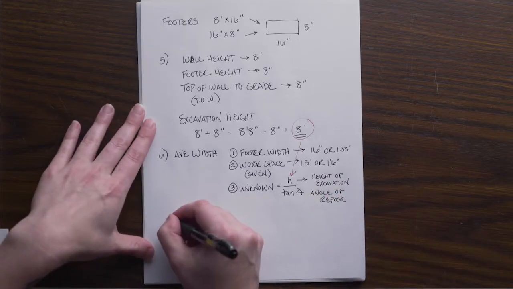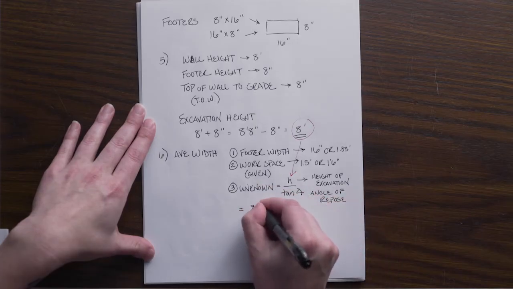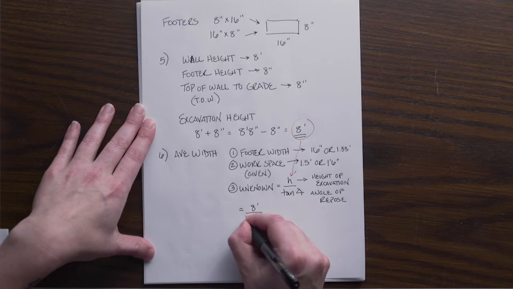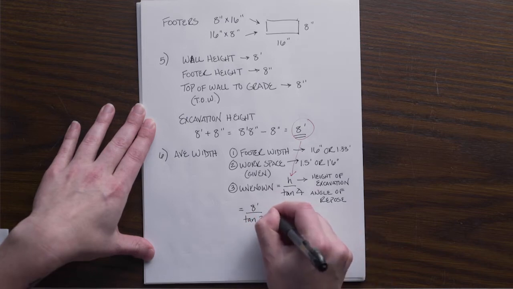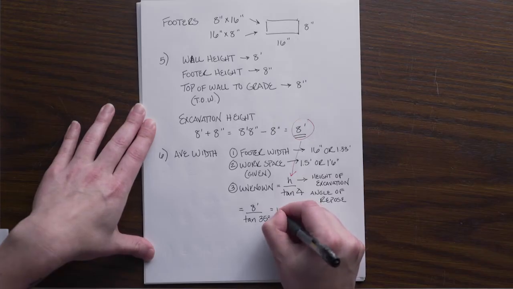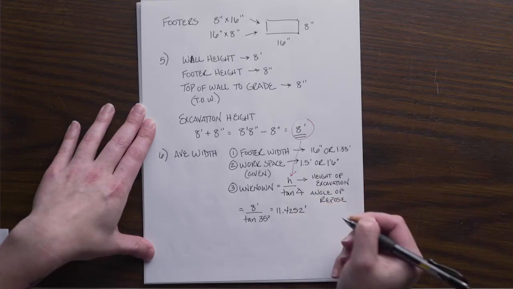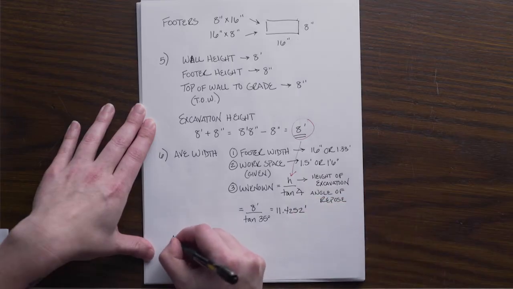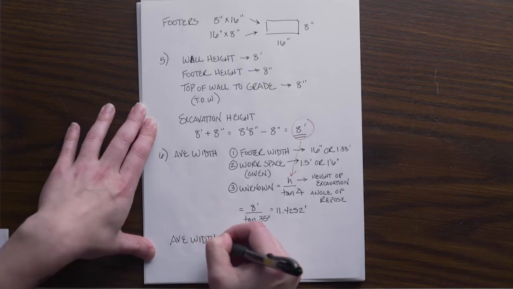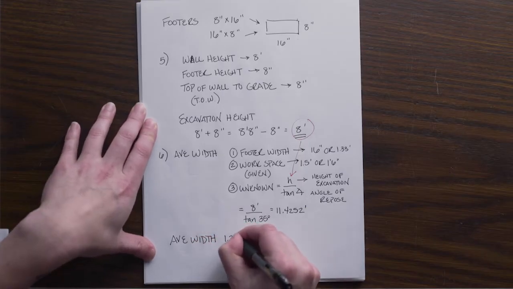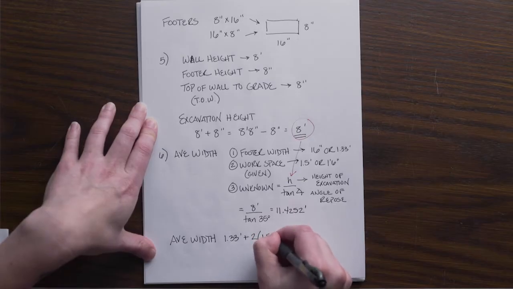So calculating our unknown, we can see that we have 8 feet over tangent of 35 degrees. That was given to you. We have 11.4252 feet. So our average width calculation then, 1.33 feet plus 2 times 1.5 feet.